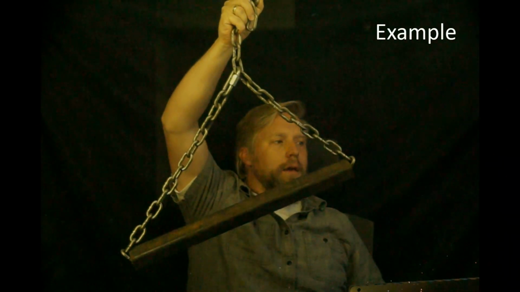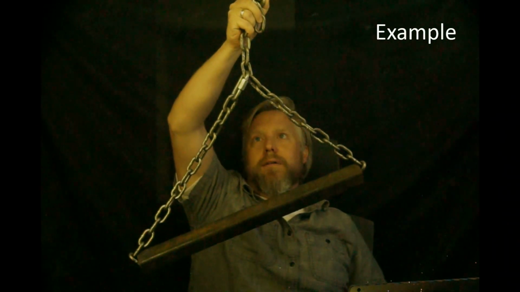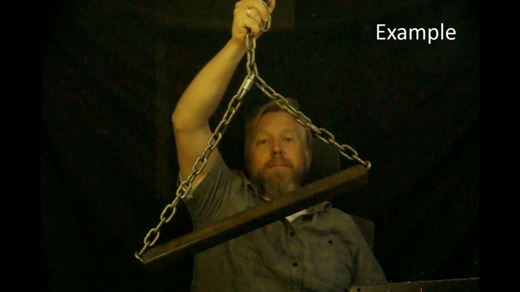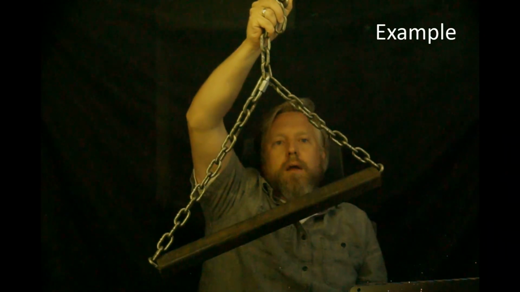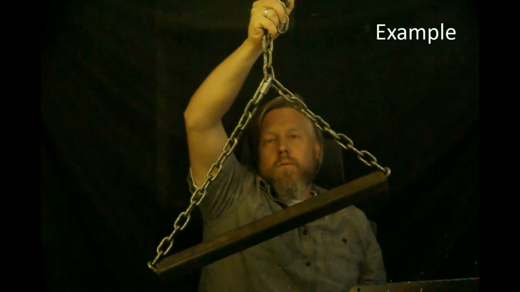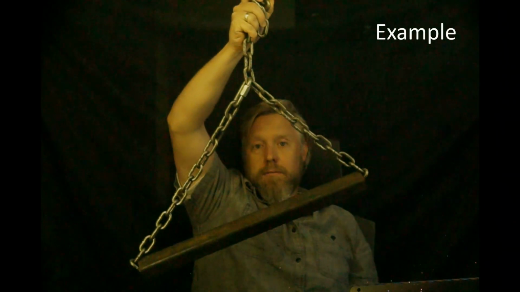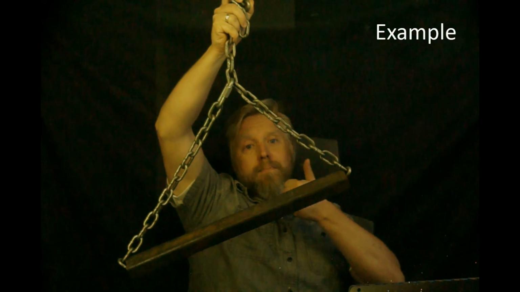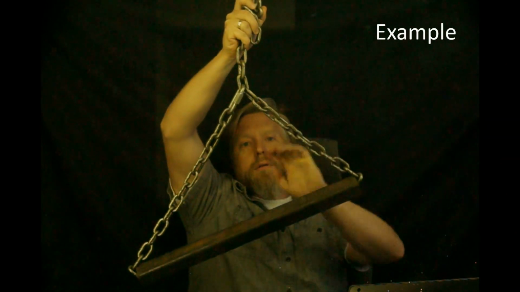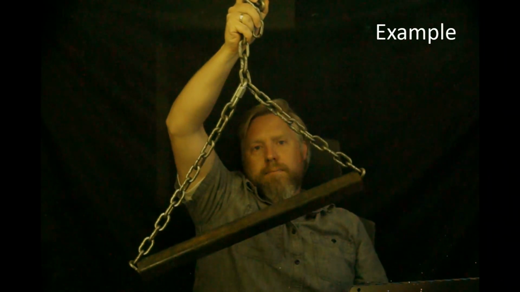All right, let's try an example problem. Went out to my garage and I found a metal bar hanging from a chain. So we've got this metal bar hanging from the chain. And if you notice, the two lengths of chain are not the same length. You have a shorter one and a longer one. The question is, which one has more force in it? Which one is holding more force? Are they the same? Is the shorter one greater, or is the longer one greater?